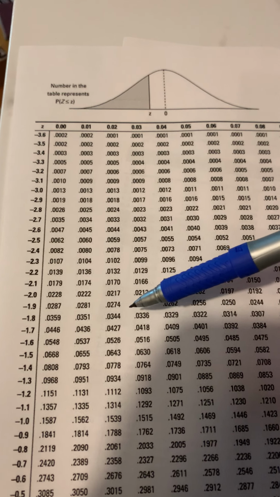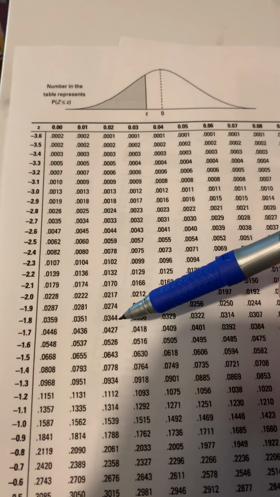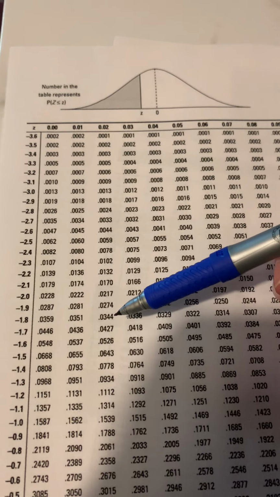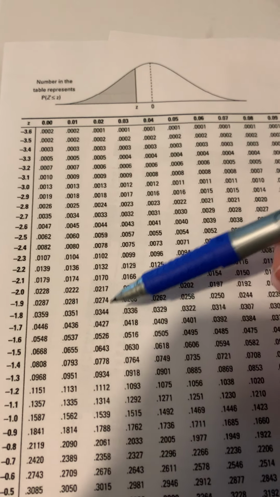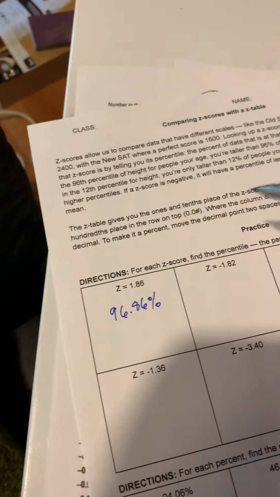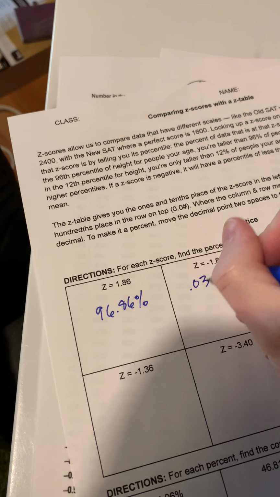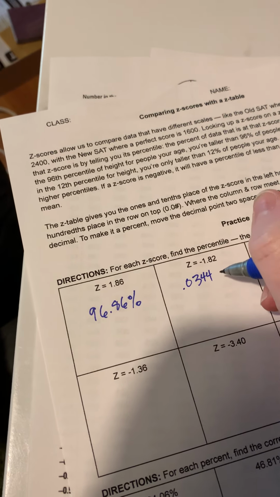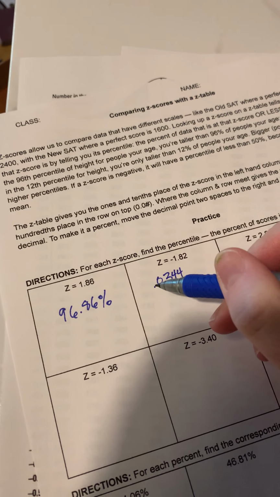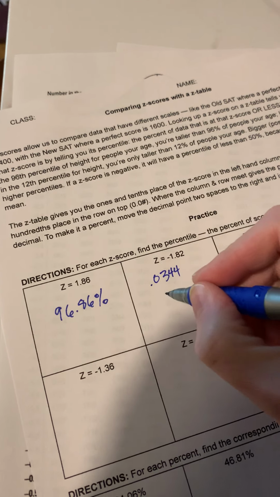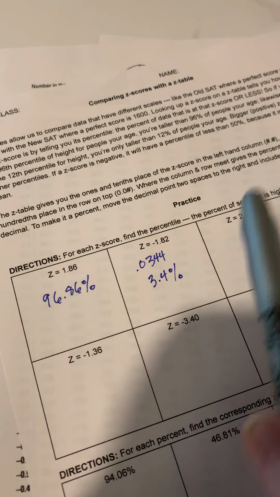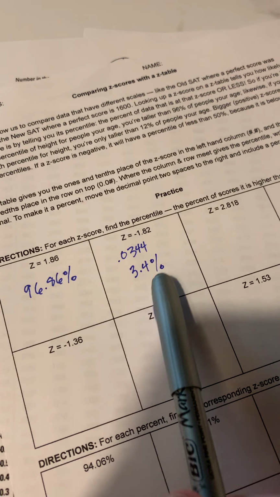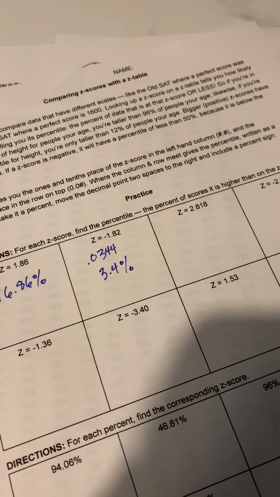And then I look up top, there's my 0.02. So that means I'm looking at 0.0344. I can write that down. And then to make it a percent, I multiply by 100 or move my decimal point 2 spaces to the right. So that's 3.4%. So the smaller the percent, that just means the lower the percentile.